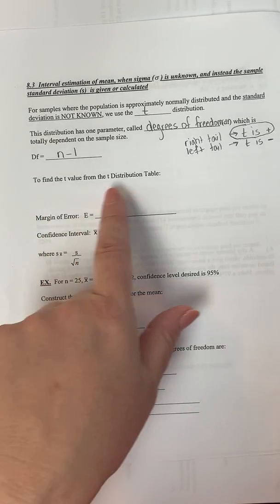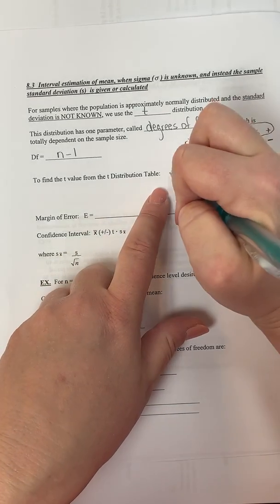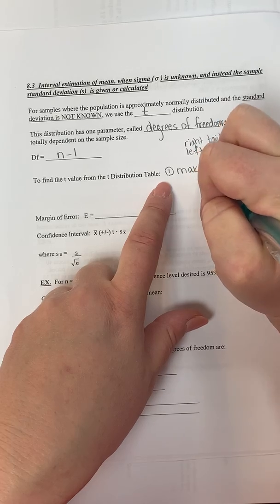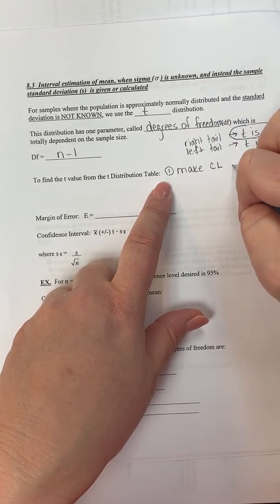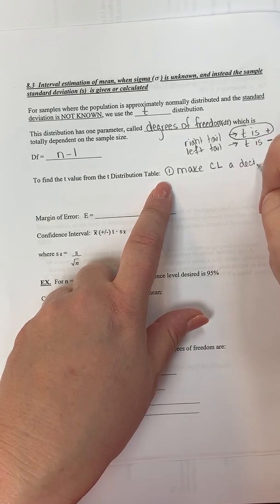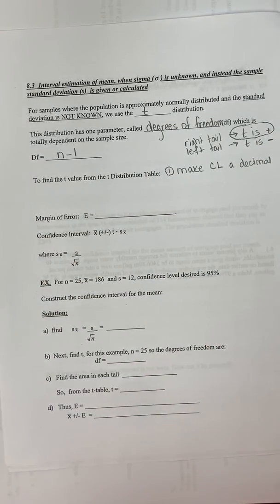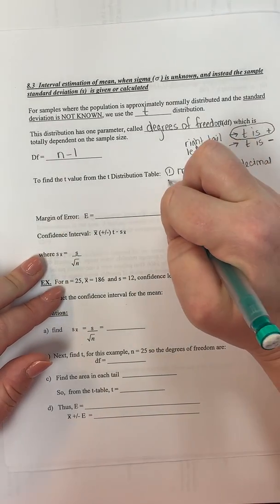Okay, so how do we find this t from this distribution table? Well, there's 3 steps. Your first step is that you want to make your confidence level, that percentage, a decimal. So if you have a 95% confidence level, then your decimal is 0.95. You're just going to divide by 100 or move your decimal point 2 places to the left.